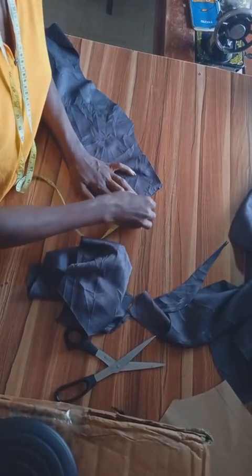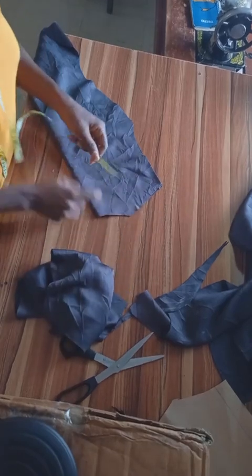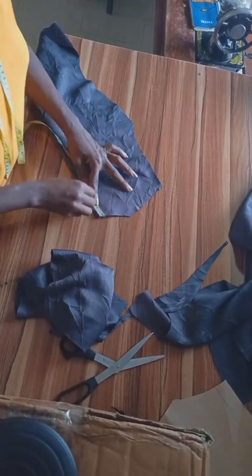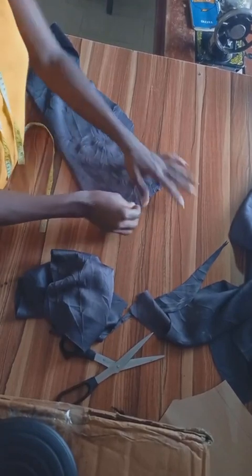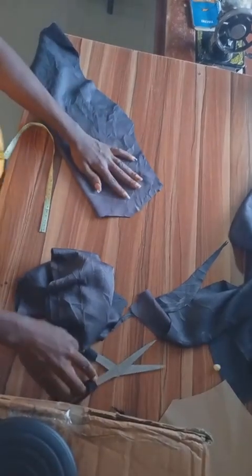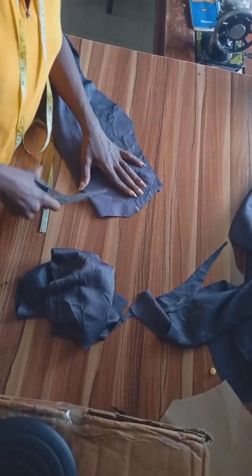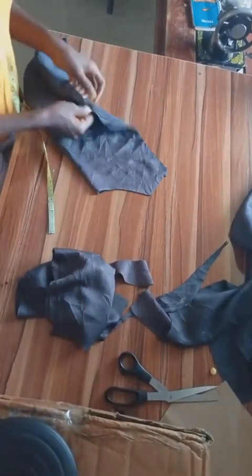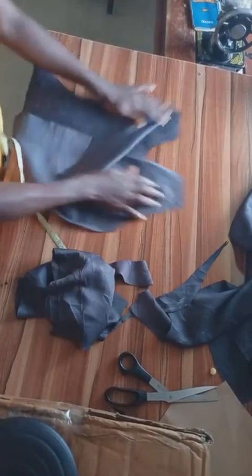I made it 4 inches wide and I increased the depth too. So let me increase this depth to 2 inches. Okay, so just connect. Nothing serious, just connect it. Yes. So now this is what we have.